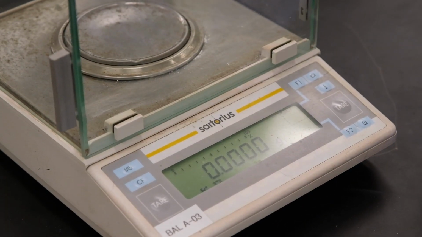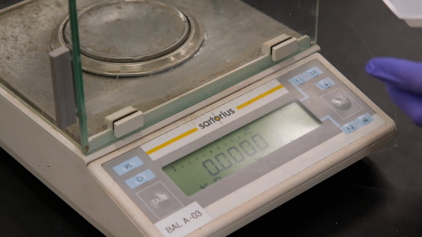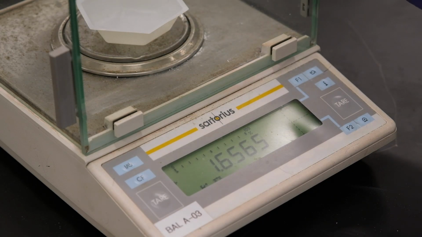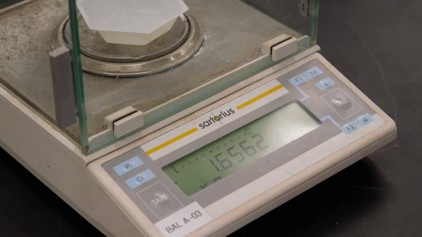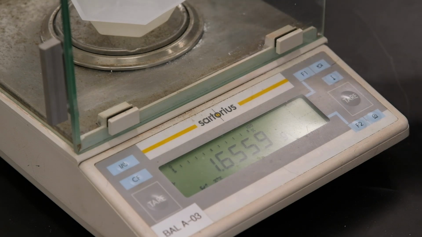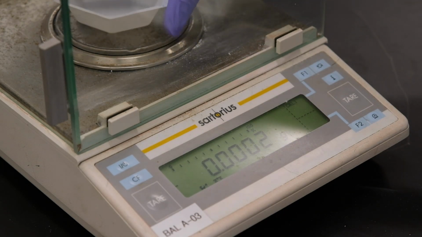Okay. So now that I've tared the balance, I'm going to weigh the weighing boats after each use. So this is the weighing boat for trial 1. Record its mass to find the net mass of the magnesium oxide. Okay. Now this is for trial 2.